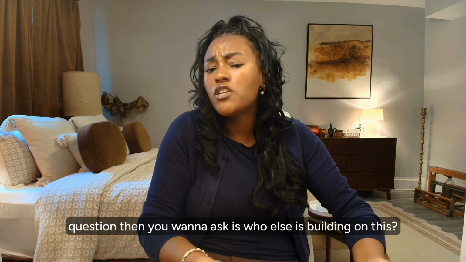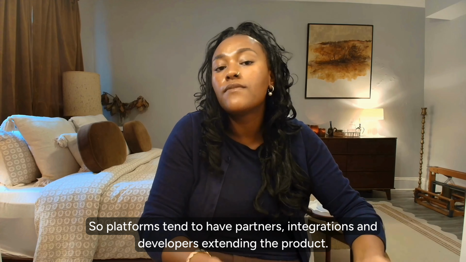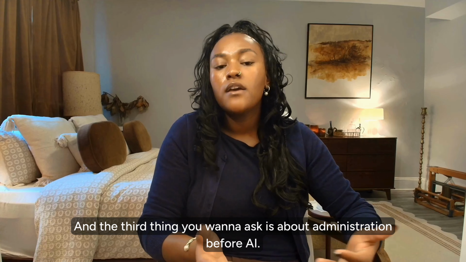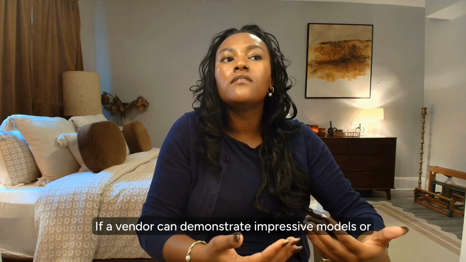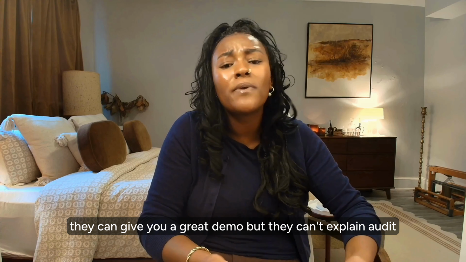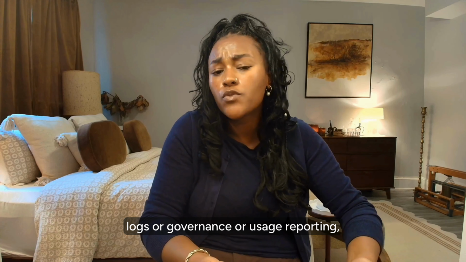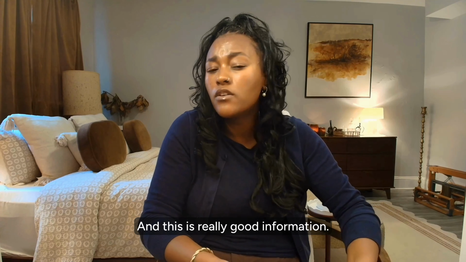So the second question you want to ask is, who else is building on this? Platforms tend to have partners, integrations, and developers extending the product. And the third thing you want to ask about is administration before AI. If a vendor can demonstrate impressive models, or they can give you a great demo, but they can't explain audit logs or governance or usage reporting, you may be looking at a point solution wearing a platform badge. And this is really good information.